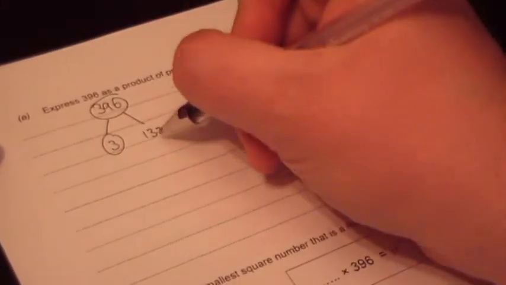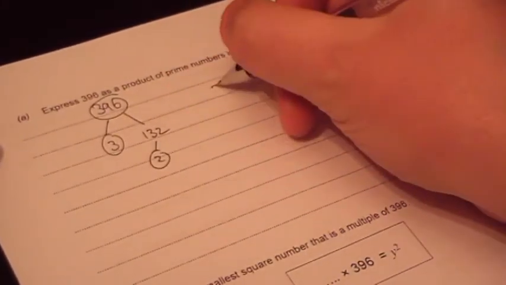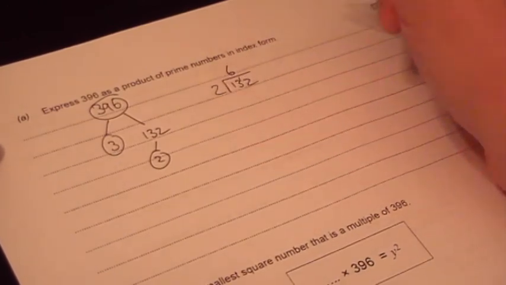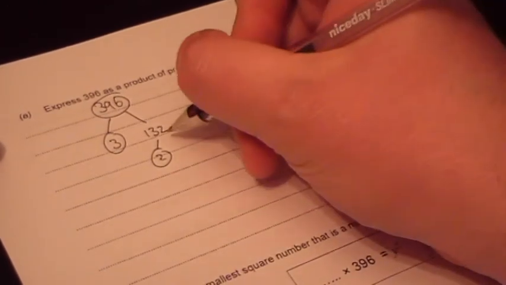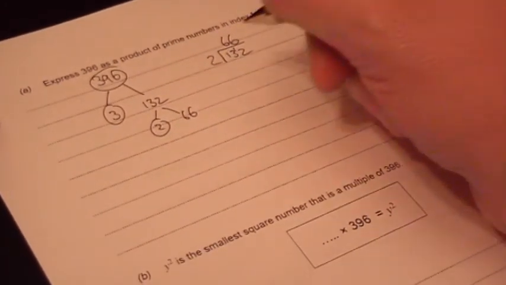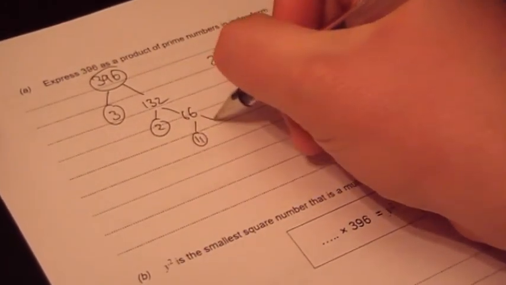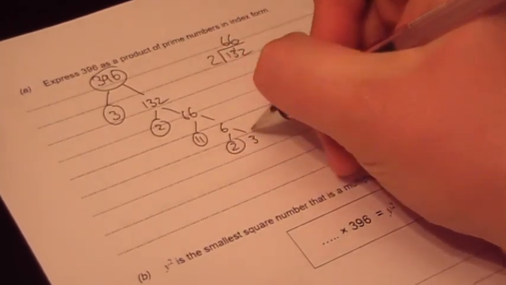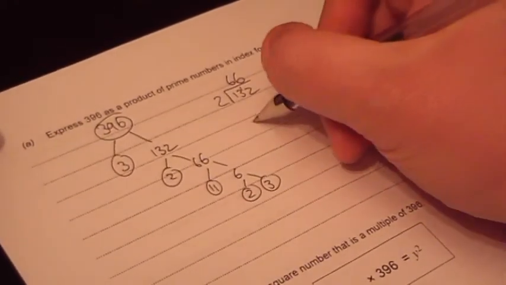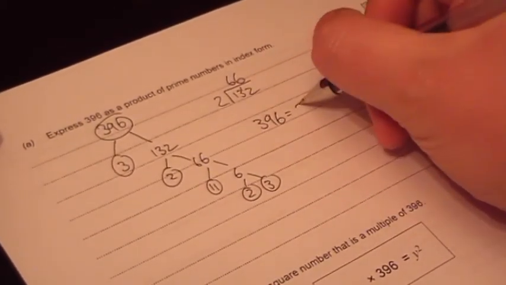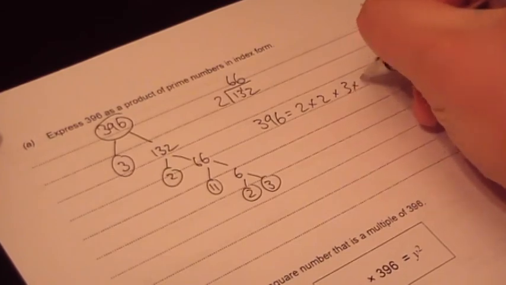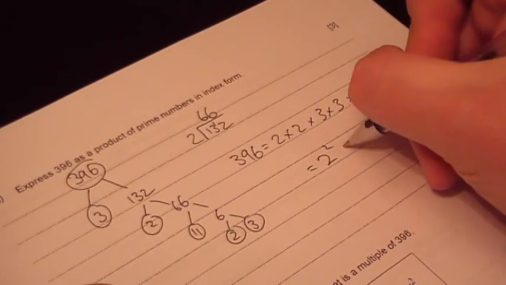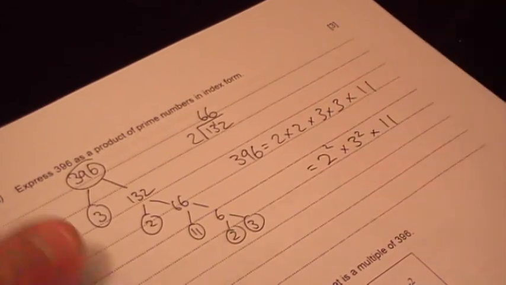At this point I'd be inclined to go for 2, and 2 into 132. 2 into 13 goes 6, 1 remainder, 2 into 12 goes 6, so it's 2 times 66. Which is 11 sixes, 11 being a prime number, and 6 is 2 threes. So 396 equals 2 times 2 times 3 times 3 times 11, which is 2 squared times 3 squared times 11.